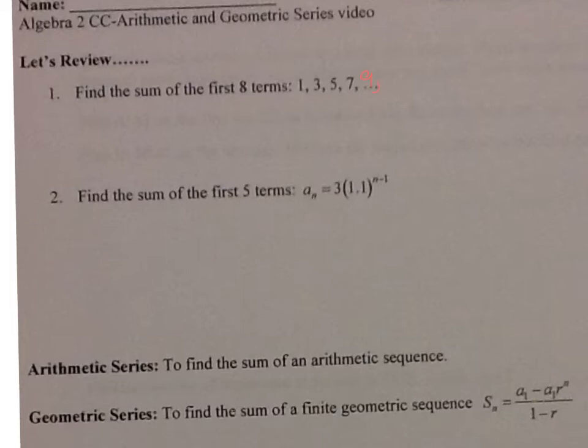So the next number would be 9, and then 11, 13, and then 15. So there's my 8 terms, and I want to find the sum. So I take all the numbers, 1 plus 3 plus 5 plus 7 plus 9 plus 11 plus 13 plus 15, and I add them up. So the sum of my arithmetic sequence is 64.